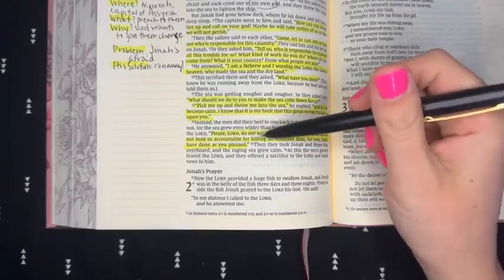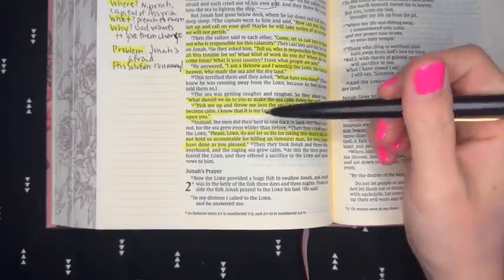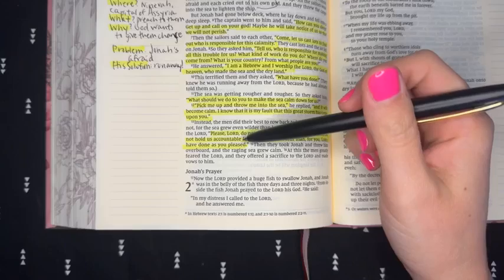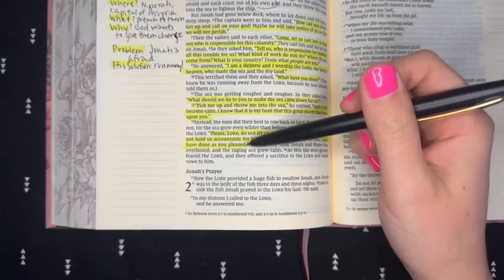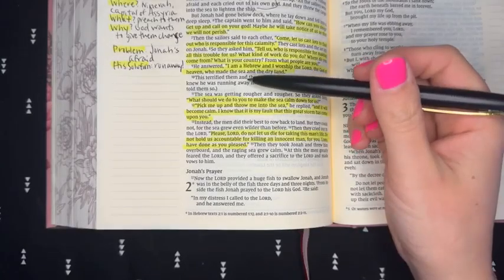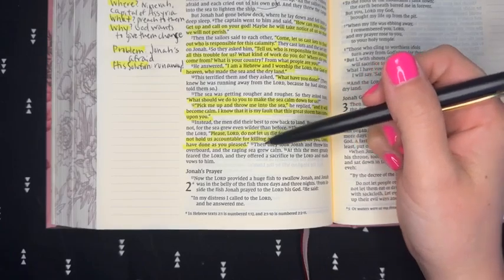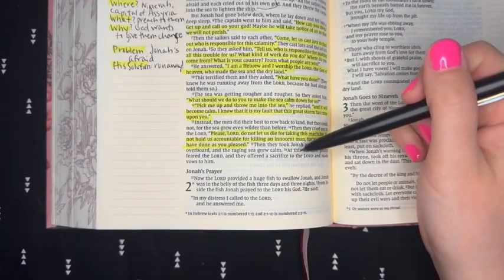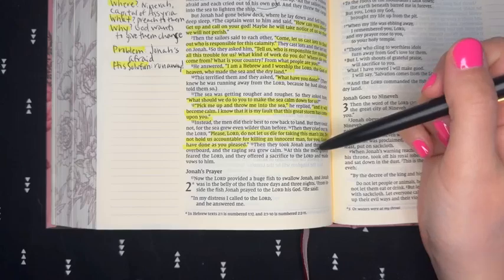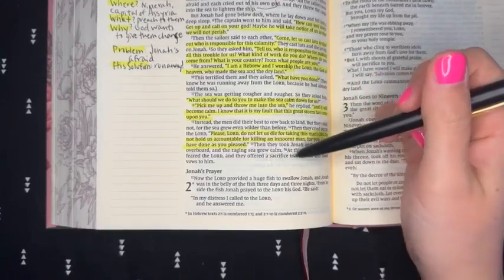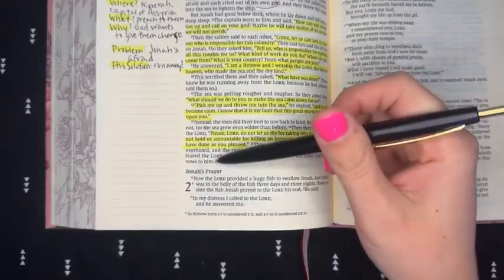And it says, "Do not hold us accountable for killing an innocent man, for you, Lord, have done as you pleased." So not only did they believe, then they prayed. And then after they threw Jonah in, it says in verse 16, "At this the men greatly feared the Lord, and they offered a sacrifice to the Lord and made vows to him."